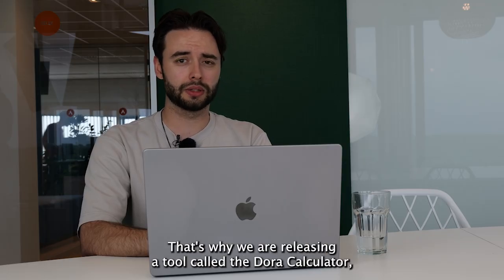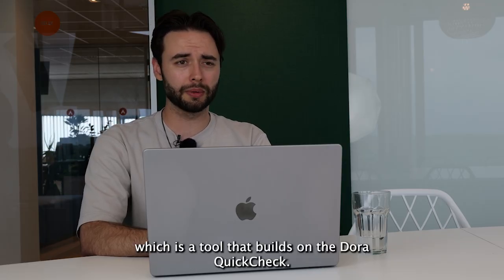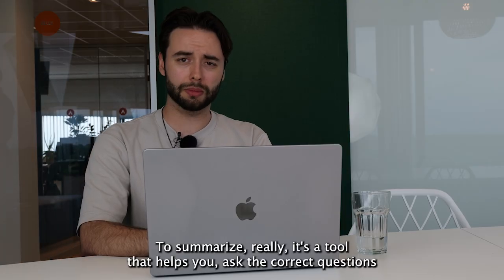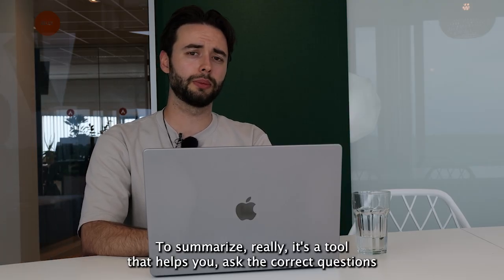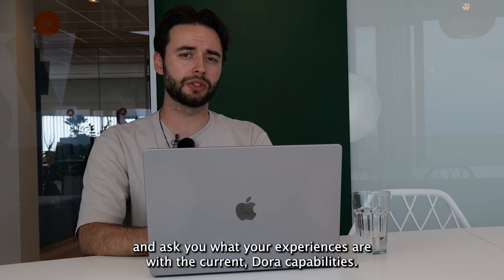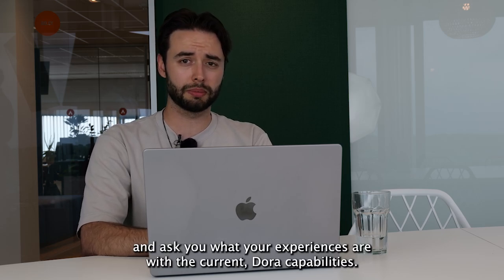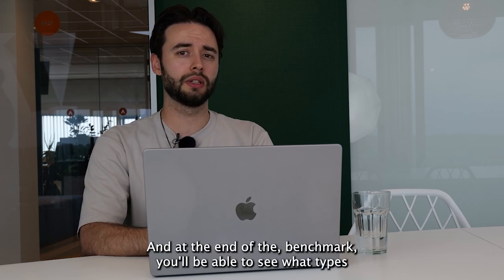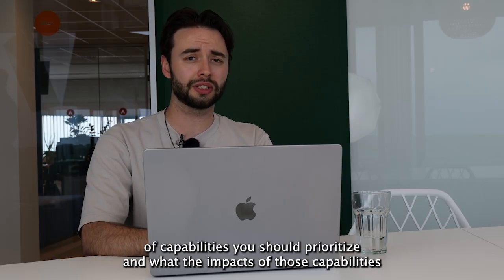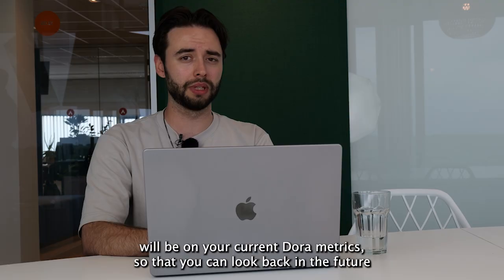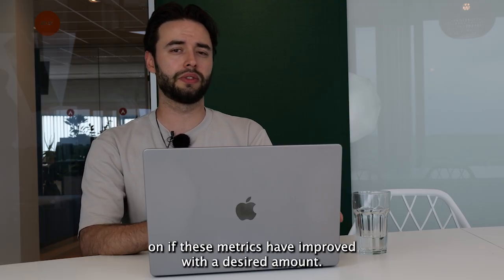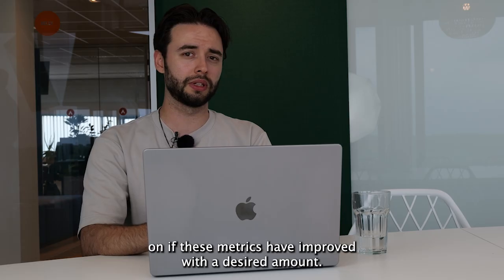That's why we're releasing a tool called the DORA Calculator, which is a tool that builds on the DORA Quick Check. To summarize, it's a tool that helps you ask the correct questions and asks you what your experiences are with the current DORA capabilities. And at the end of the benchmark, you'll be able to see what types of capabilities you should prioritize and what the impact of those capabilities will be on your current DORA metrics, so that you can look back in the future on if these metrics have improved with the desired amount.